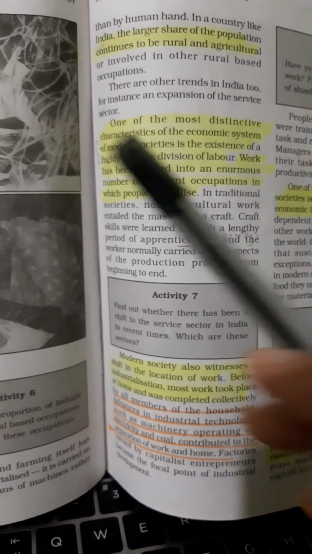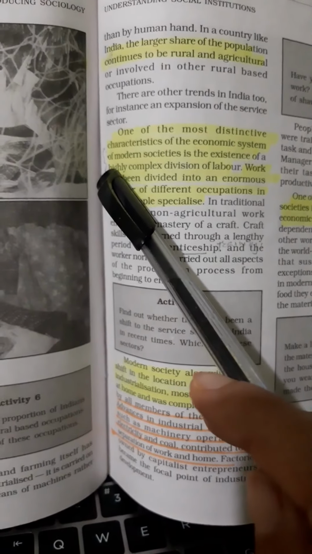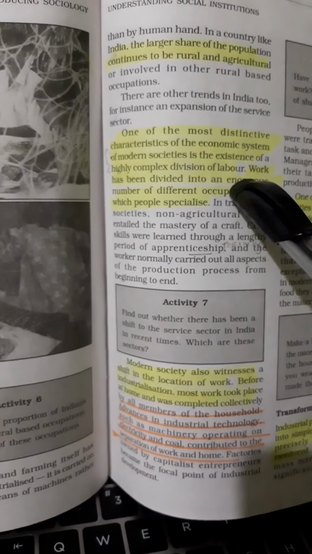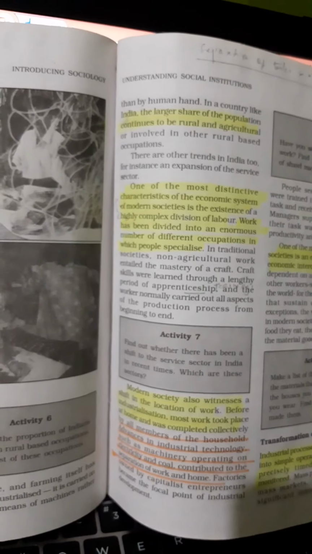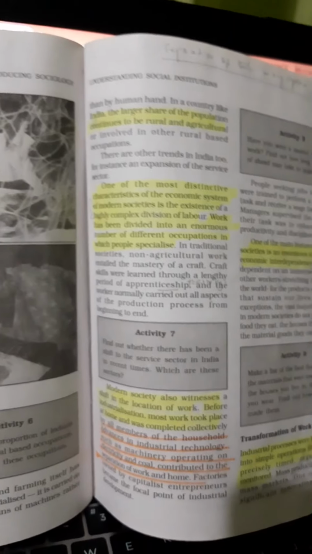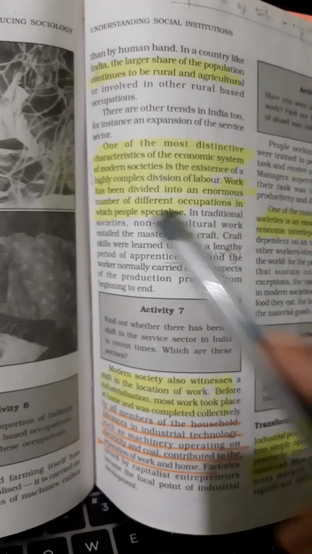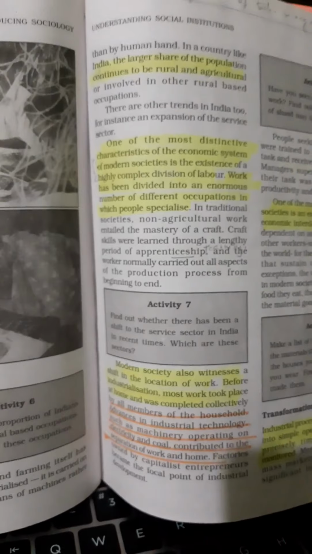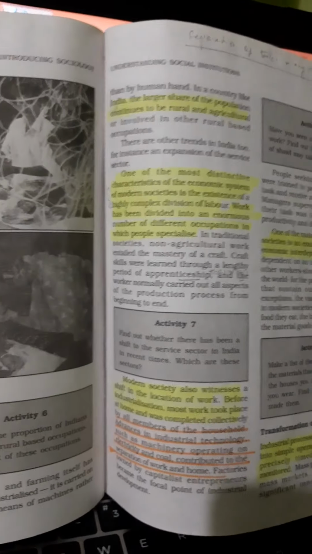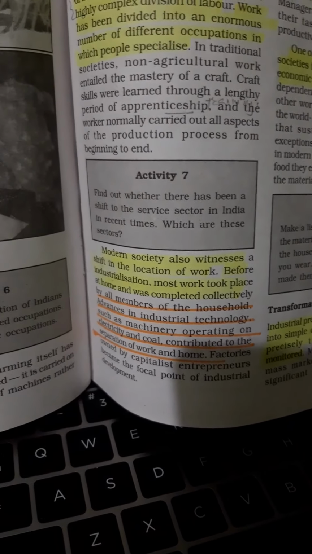One of the most distinctive characteristics of the economic system of modern society is the existence of highly complex division of labor. Like I told you, the work is divided, and then people do the same work each and every day, so much so that they become specialized in that work. Work has been divided into an enormous number of different occupations in which people specialize. Like I told you, they do the same job all over again every day, so much so that they become specialized.